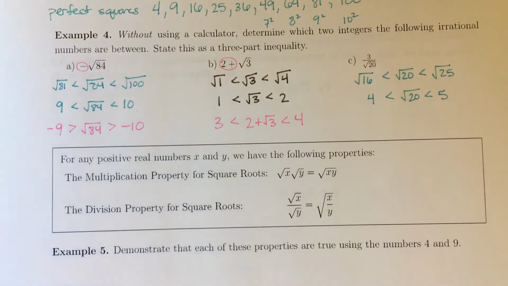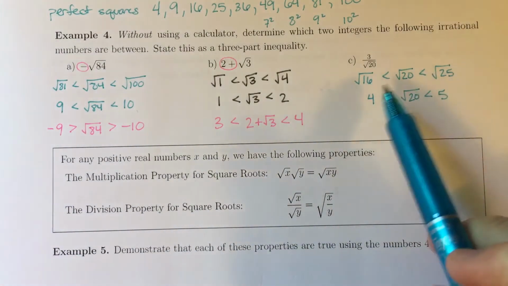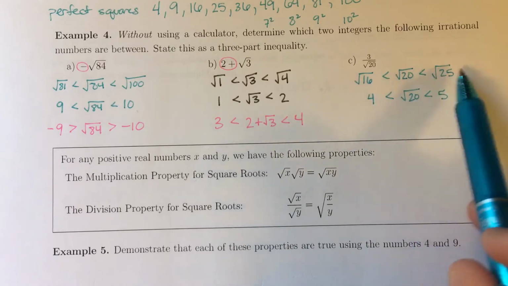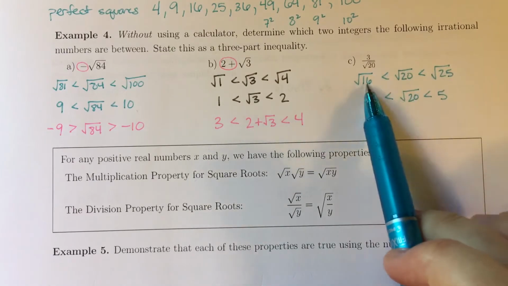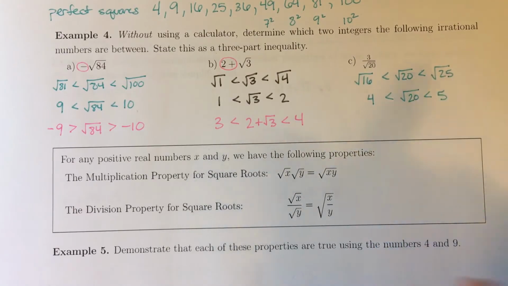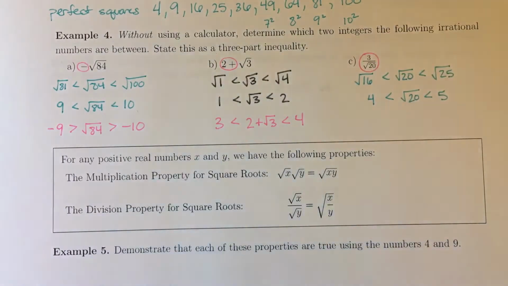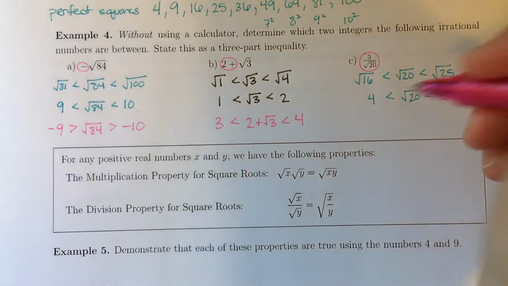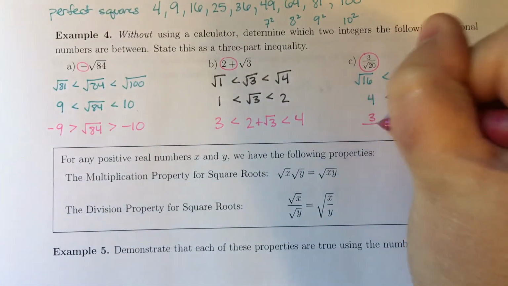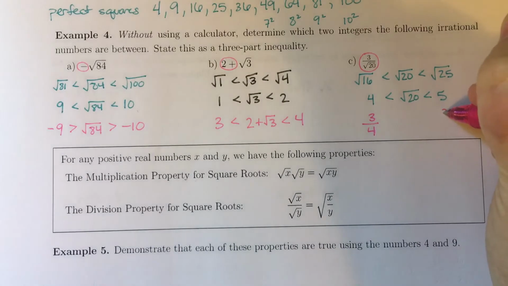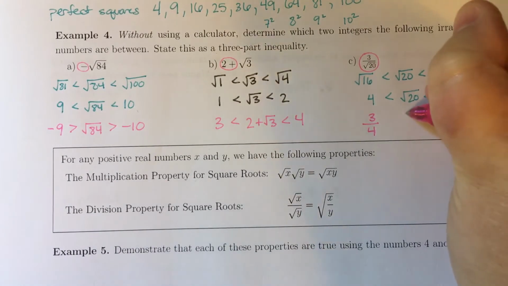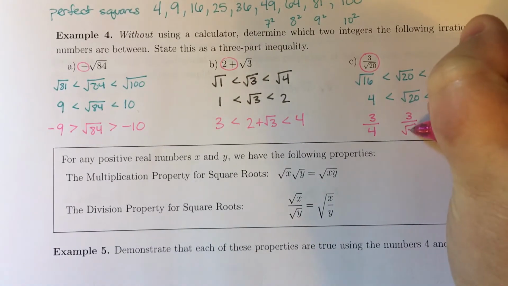So we know the square root of 20 is somewhere between 4 and 5, and it's probably close to the middle, since 20 is almost as evenly close to 16 and 25. Now what they want us to do is flip this into a fraction: 3 divided by 4, 3 divided by 5, and 3 divided by the square root of 20.